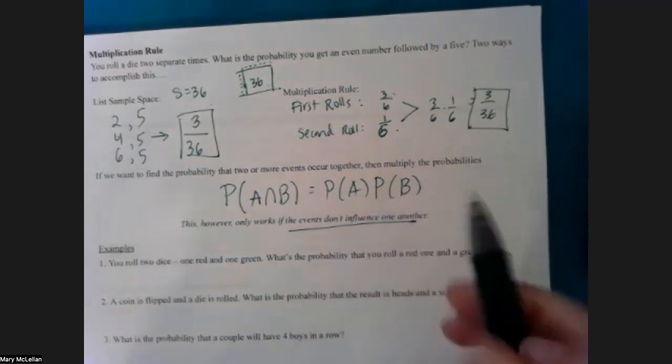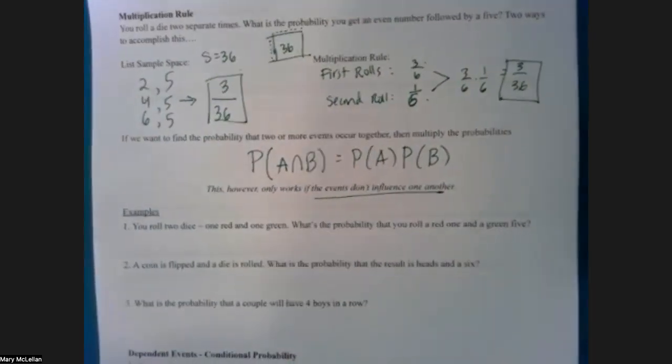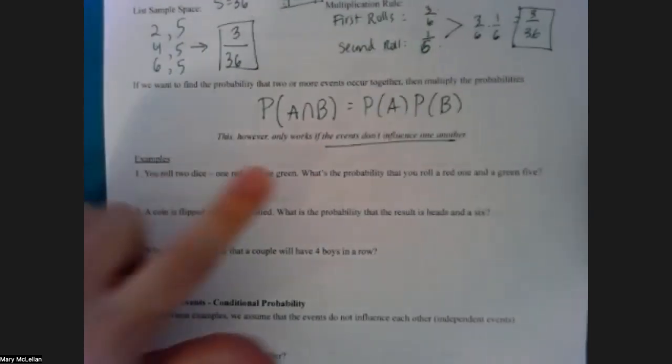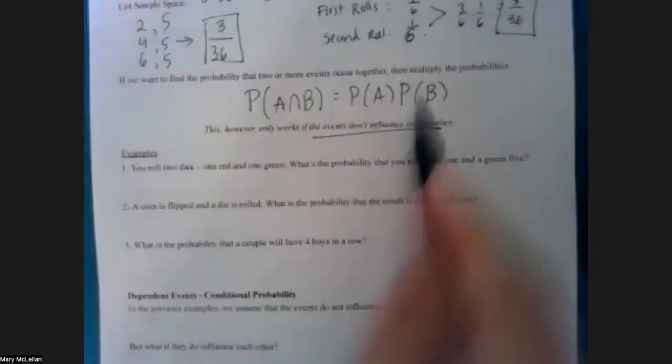So far in our class, every example we've had, this equation would have worked. But we're going to get to a place where, after 3 more examples where this works, we'll talk about something called conditional probability, and it gets a little bit more complicated. Okay, for these examples though, it's going to work.